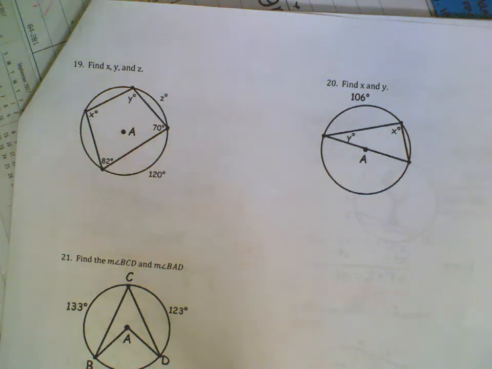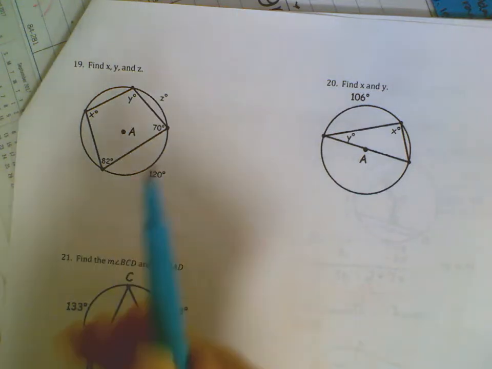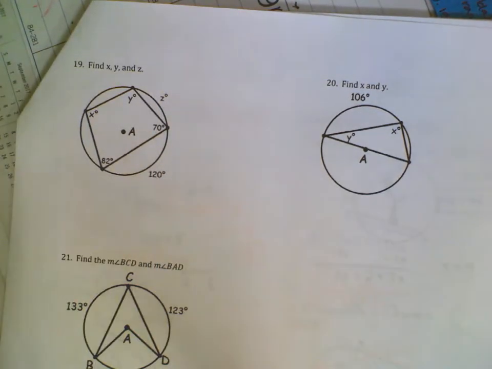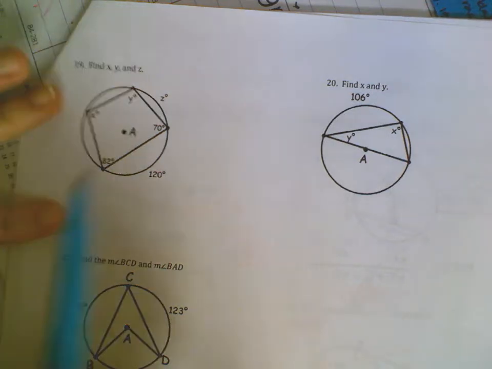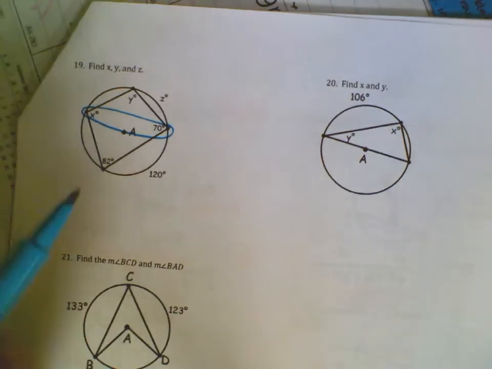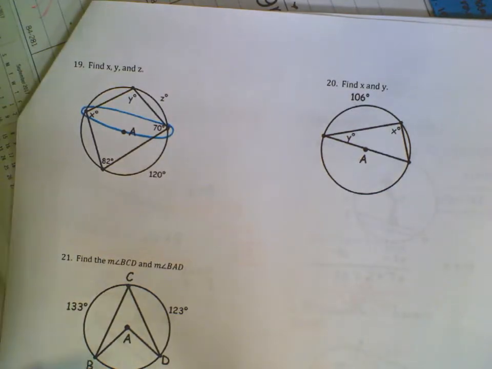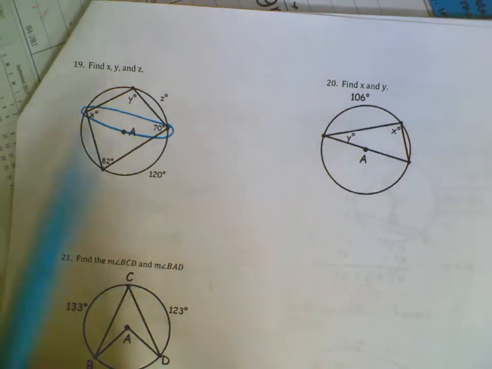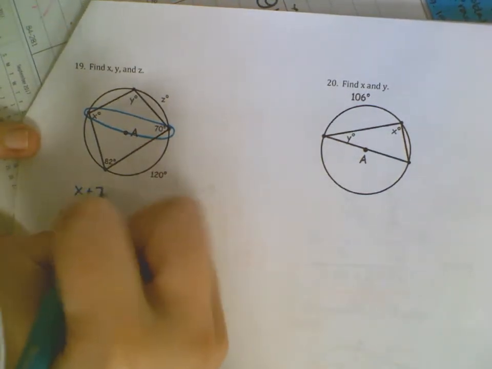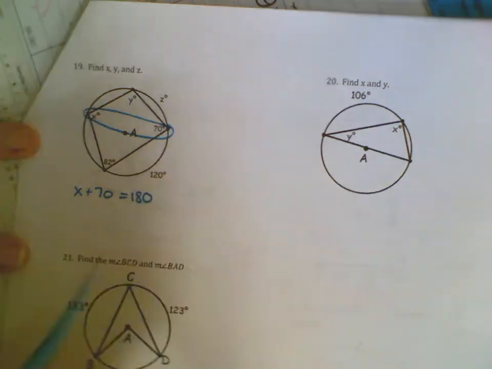Number 19, we have a quadrilateral again. So I know that I'm going to worry about z later, and this 120 doesn't really help me until later, but I'm going to start by solving for x and y. If I know that I have a quadrilateral inscribed in a circle, then the opposite angles are going to be supplementary, which also means that the opposite angles are going to add up to 180.